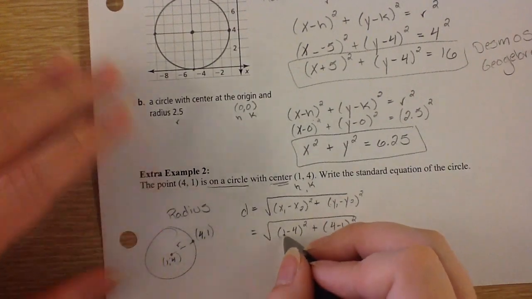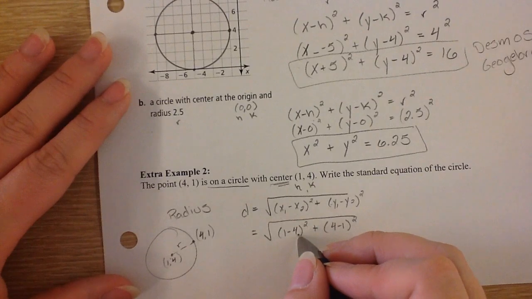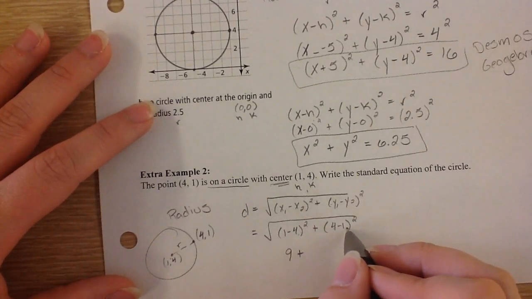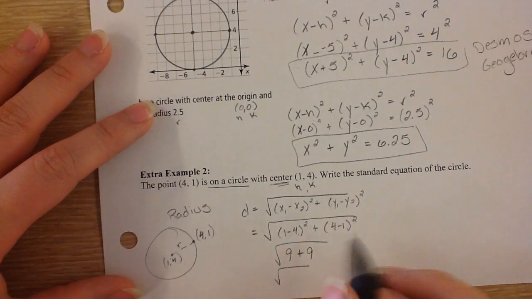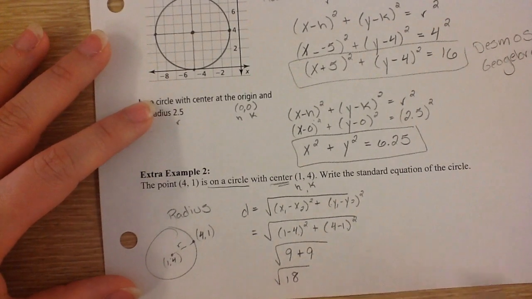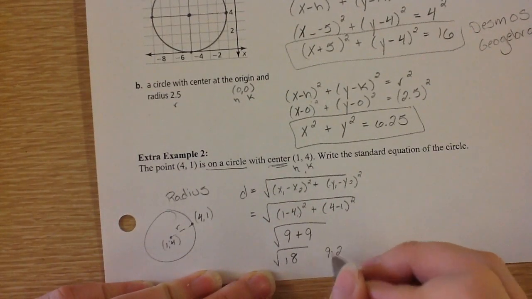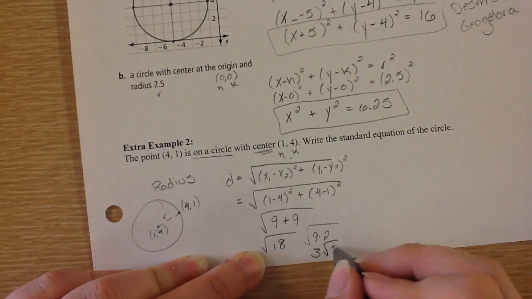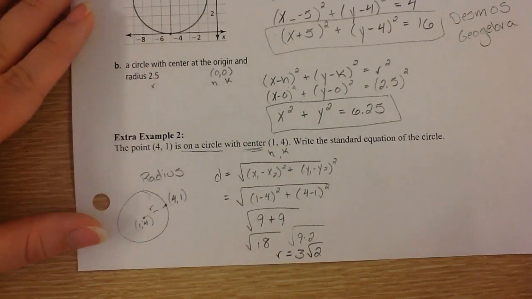1 minus 4 is negative 3. Negative 3 squared is 9. 4 minus 1 is 3. 3 squared is 9. So I'll have the square root of 9 plus 9, square root of 18, which simplifies. 18 is 9 and 2, which simplifies to 3 times the square root of 2 for my radius. Again, exact, because we can do exact. 3 root 2 is my radius.